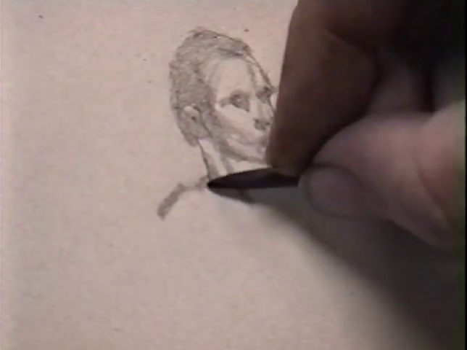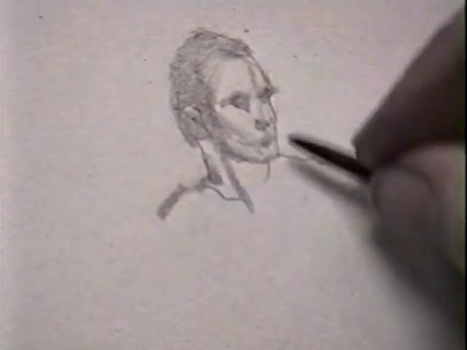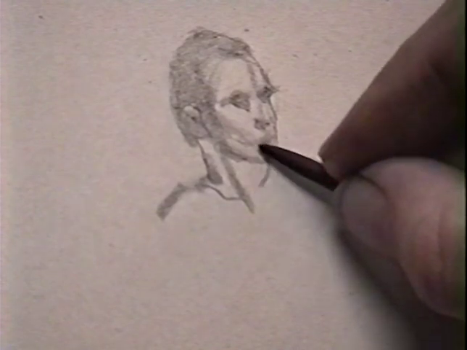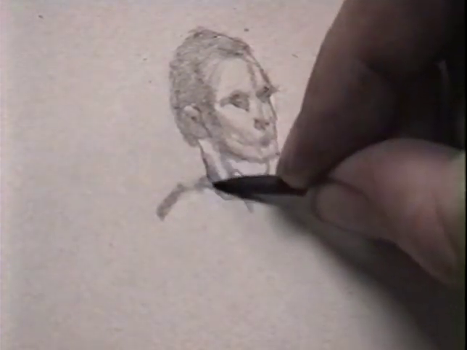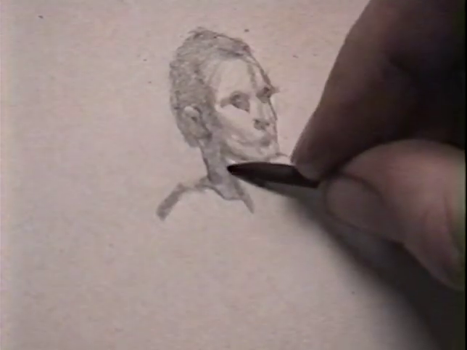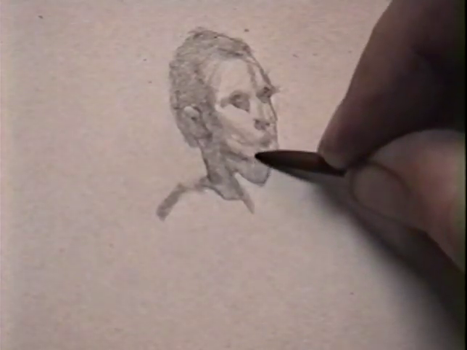There's the tendon of the mastoid muscle and its cast shadow. Here's a cast shadow over the neck. And remember, I'm urging you guys to be careful and attentive of shadows.